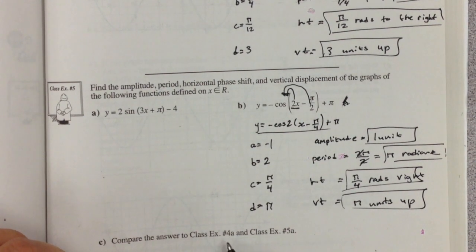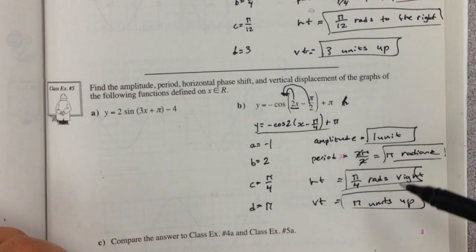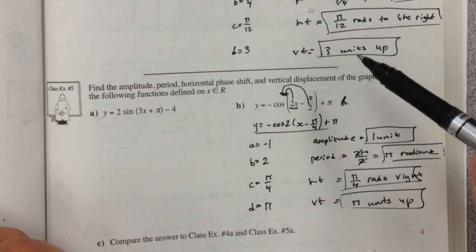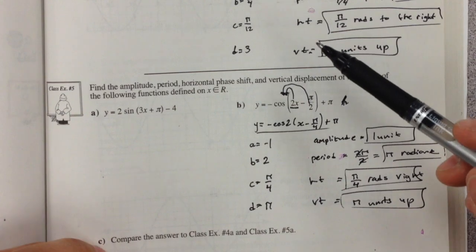Compare the answer to class example number 4 and class example number 5. And so if we look at class example number 4 and class example number 5.